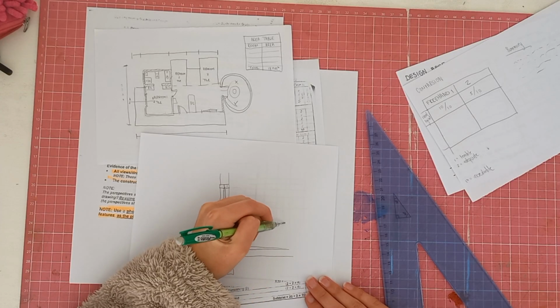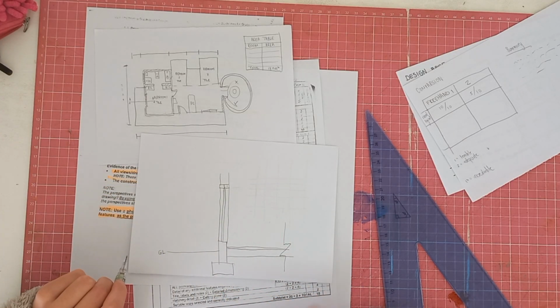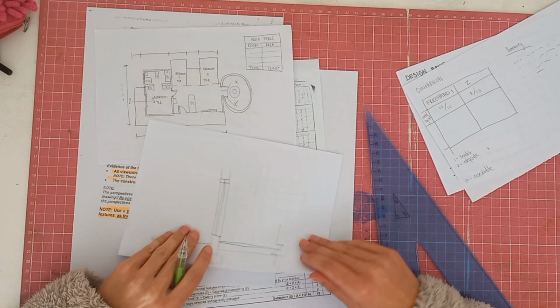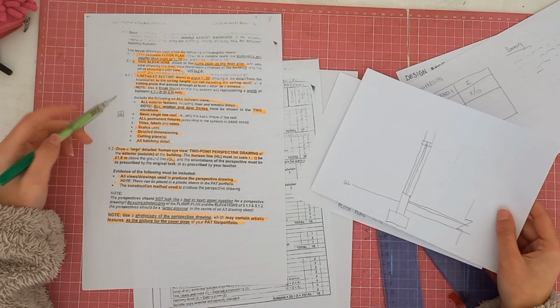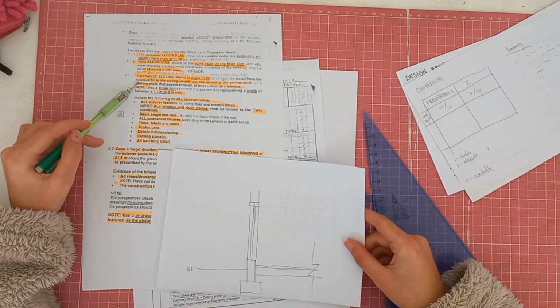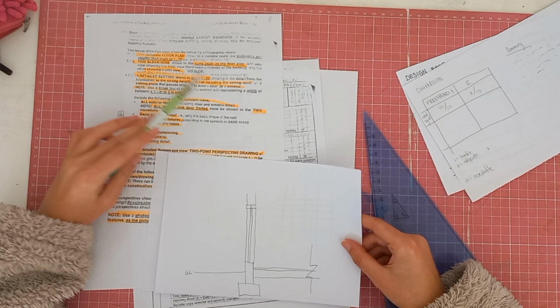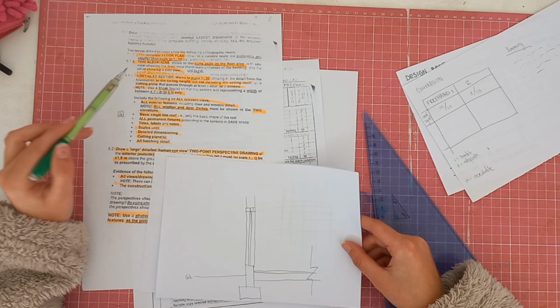You will need to do your little break lines so that nothing runs on forever. You'll need to do everything that they tell you to do over here. So let's just see here: the detailed section showing all the detail from the foundation to the ceiling height, but not including the ceiling itself, on a cutting plane that passes through at least a door or window.